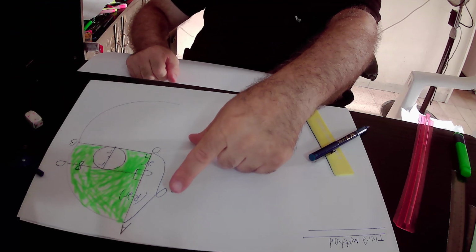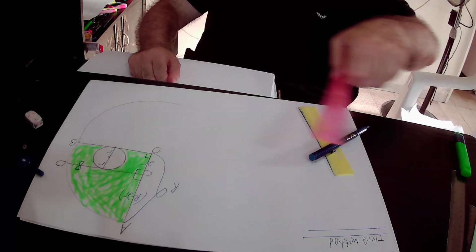We'll extend the radius AO until it touches the semicircle.